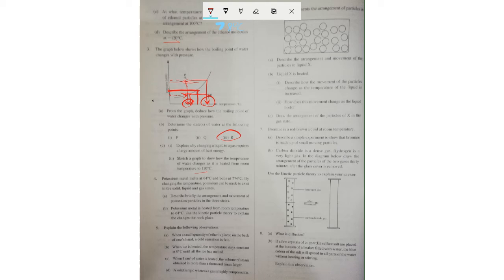Potassium metal melts at 64 degrees and boils at 774 degrees. By changing its temperature, potassium can be made to exist in the solid, liquid, and gas states. Describe briefly the arrangement and movement of particles. So at 64 degrees it melts, and below 64 it will be solid. When it melts, it will be just like a liquid. And at 774 degrees it boils off. So you can draw the diagram to represent the gaseous state. There is a small space, so I'm not drawing, just explaining.